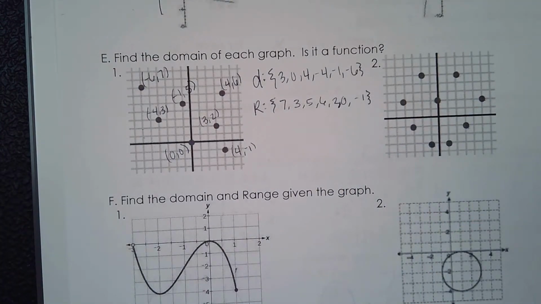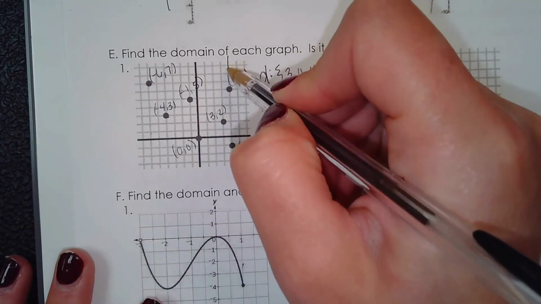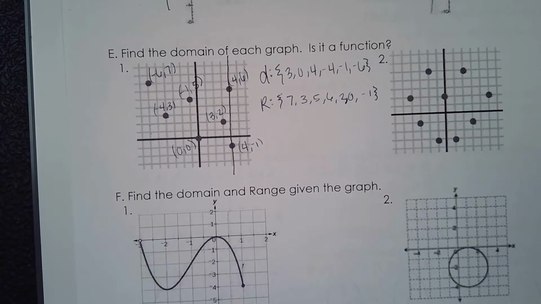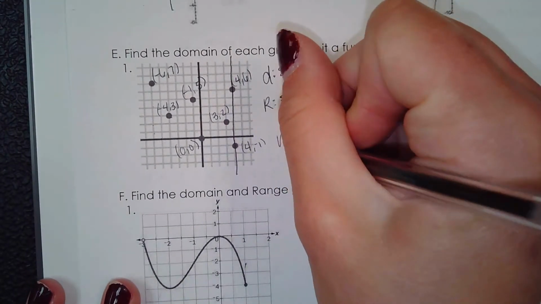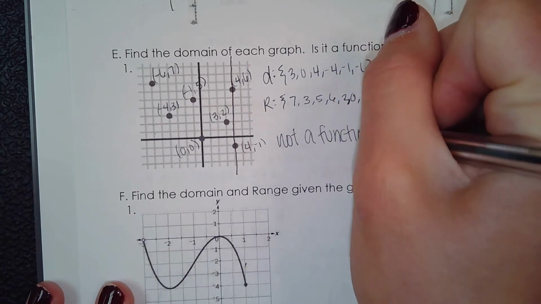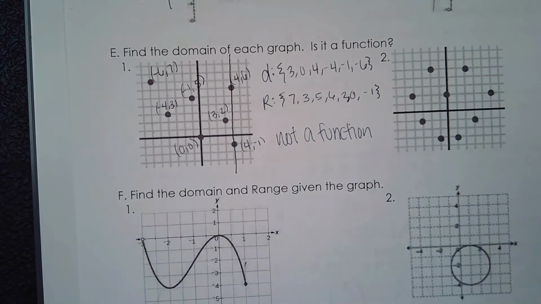Okay. So is this one a function? Why not? Is that okay? Nobody said you were dumb. Is it okay if we skip the second one? Yeah. Because this is the exact same thing, y'all, and I just don't want to do it again.